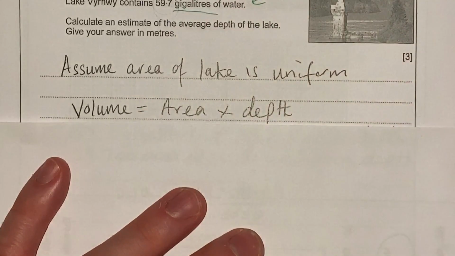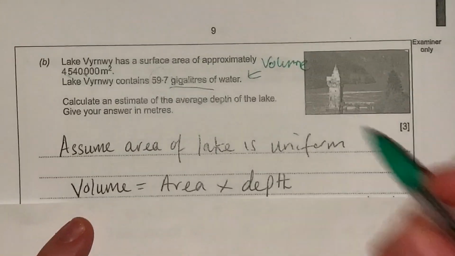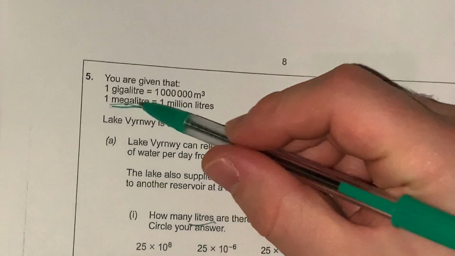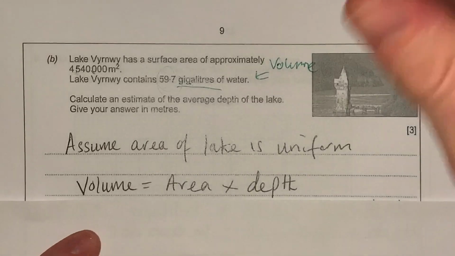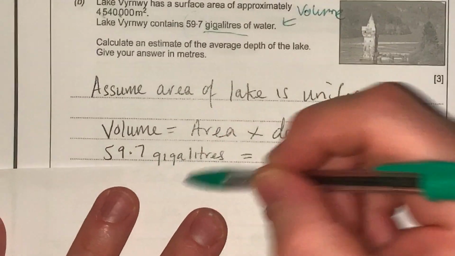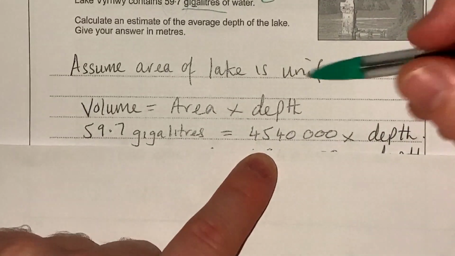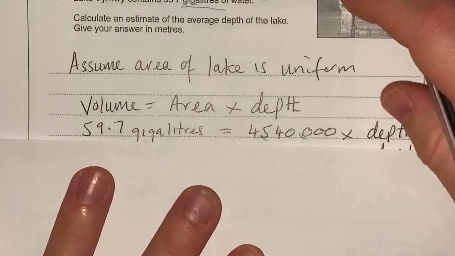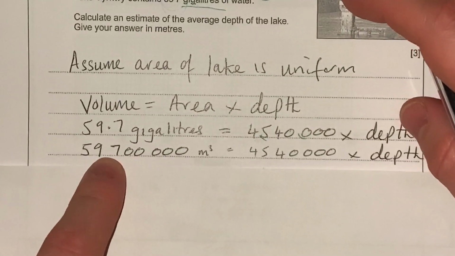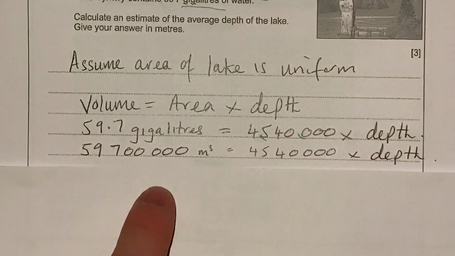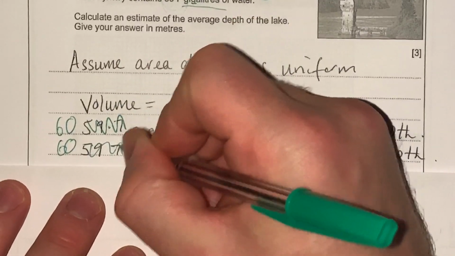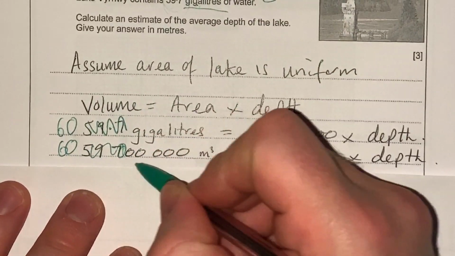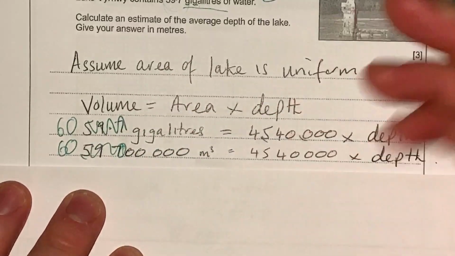Well, we know the volume, but this is in gigaliters, this is in meters squared. So we need to change the gigaliters to meters cubed. So 1 gigaliter is 1,000,000 meters cubed. So although I know it's 59.7 here, and then we've got the previous number here of 4,540,000, what I am going to do is just change this to meters cubed. So I've times it by 1,000,000. Okay. What you can do is you can estimate it, because it's an estimate. If you want, you can round this to 60 at the beginning, and if you've got 60 gigaliters, it's exactly the same as 60 million. Okay, 60 million. So 60 and then 6 zeros after.